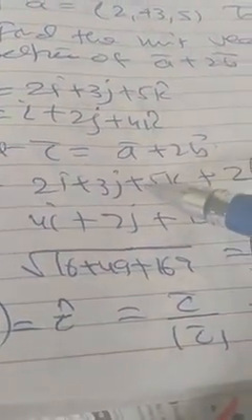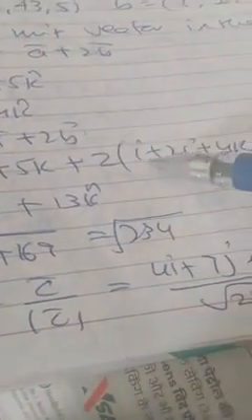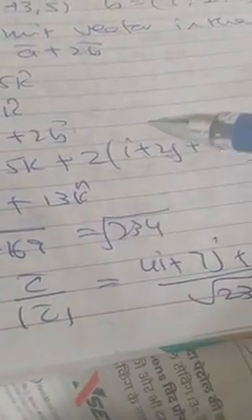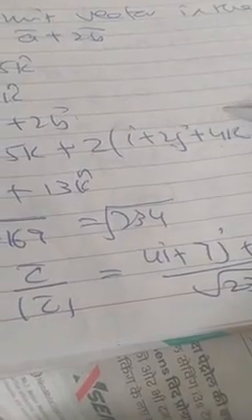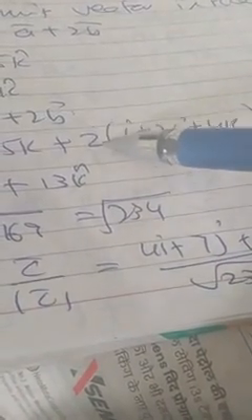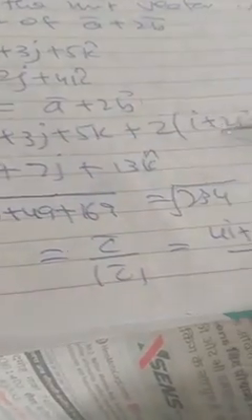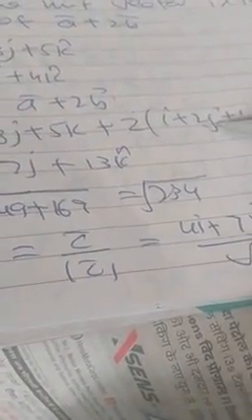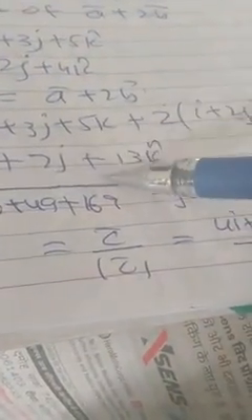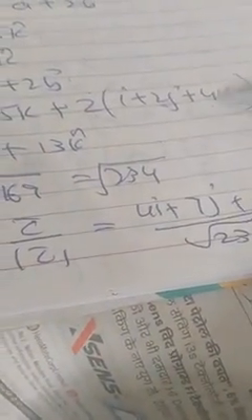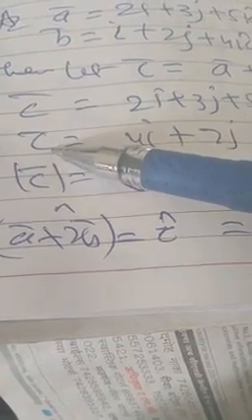Now C is equal to 2i plus 3j plus 5k, the value of A, plus 2 into vector B, which is i plus 2j plus 4k. In a vector quantity, we multiply a scalar quantity with the simple product. Hence 2i and 2i is 4i, 3j and 4j is 7j, 5k and 8k is 13k. That is vector C, and we want to find the unit vector in the direction of vector C.